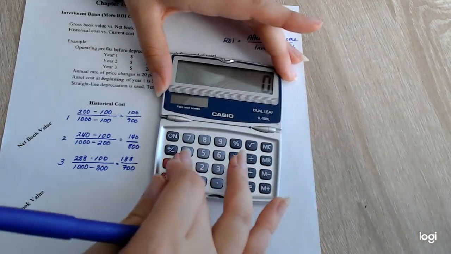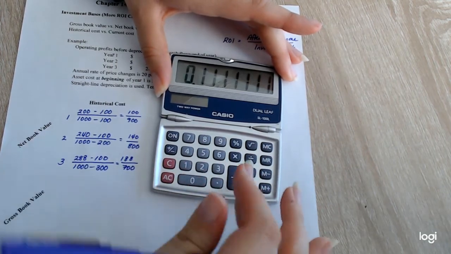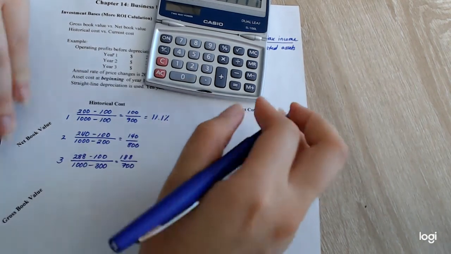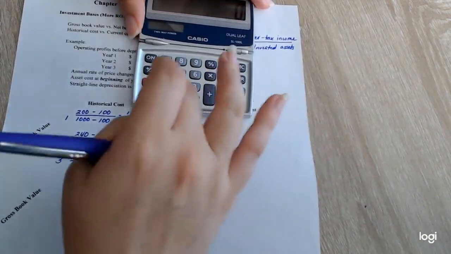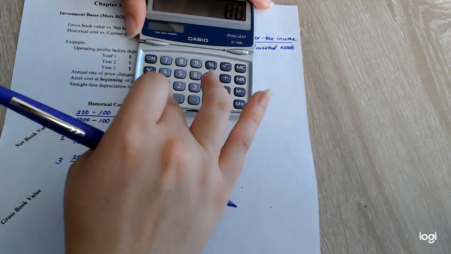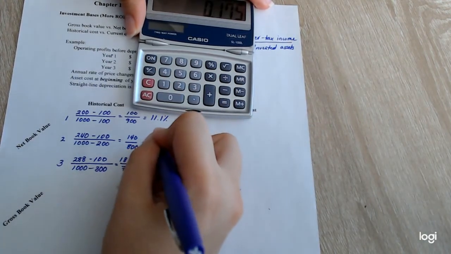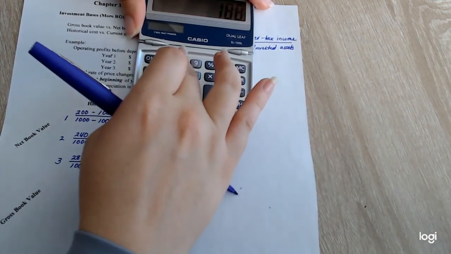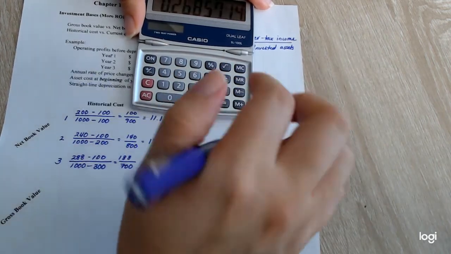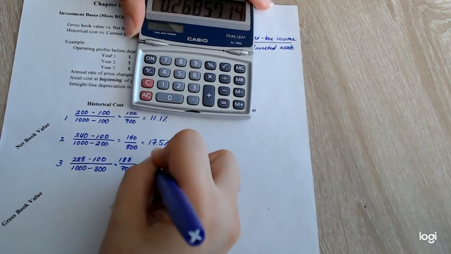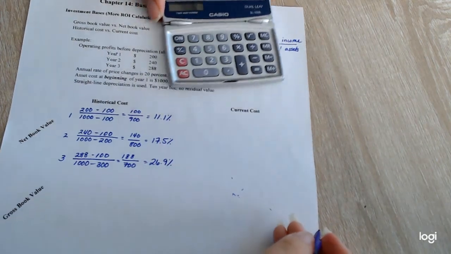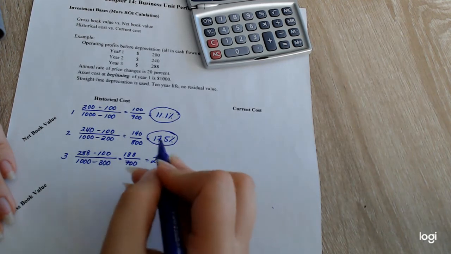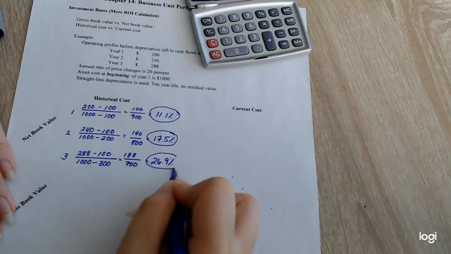So let's calculate that out. We have 11.1%, 17.5%, and 26.9%. So those would be our ROIs for each year if we were using the historical cost and net book value methods of doing this.